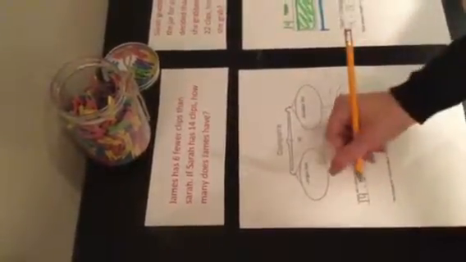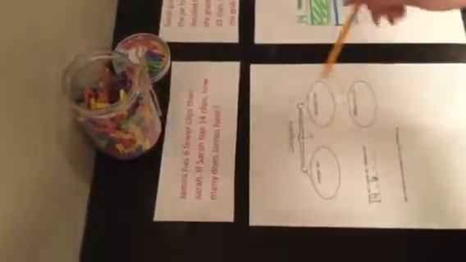So we're going to add that into our word problem as the smaller set. And so the missing information here would be the difference of what James has, because we know James has 6 fewer than Sarah.